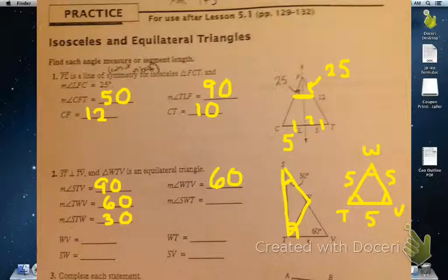Well, if we want to know what SWT is, we already have 30 and 30, that's 60. Subtracting that from 180 leaves 120 for SWT. WV, we've already shown over here on the right side of the screen, is 5. WT, again, we've already shown that, it's 5.